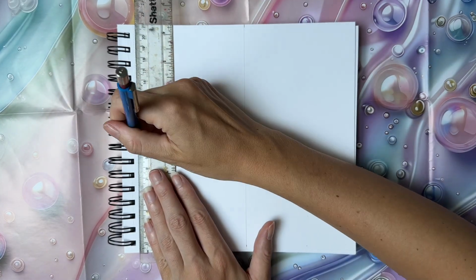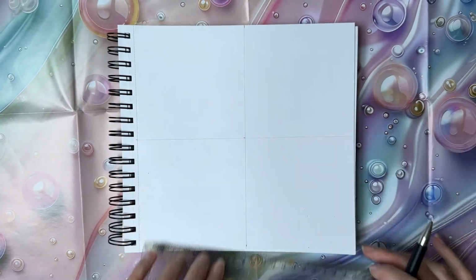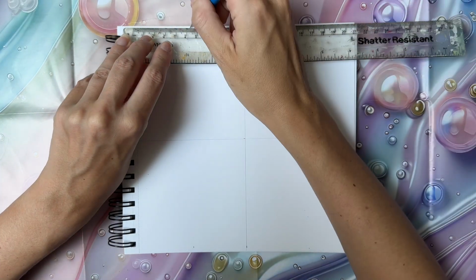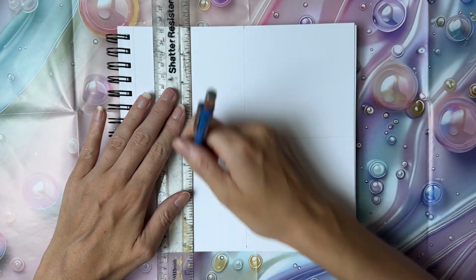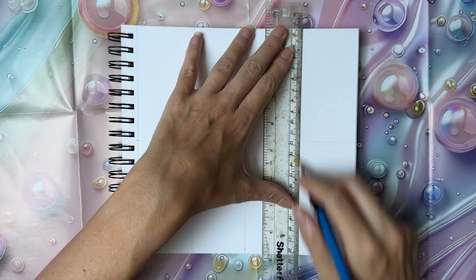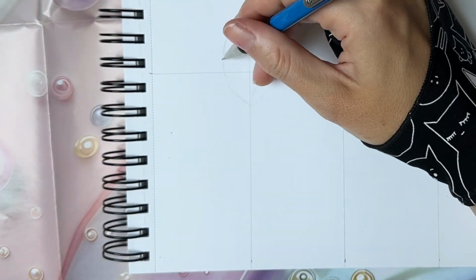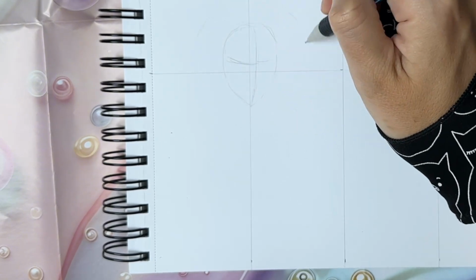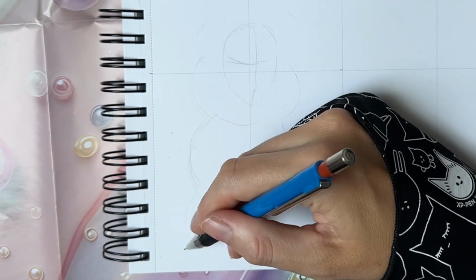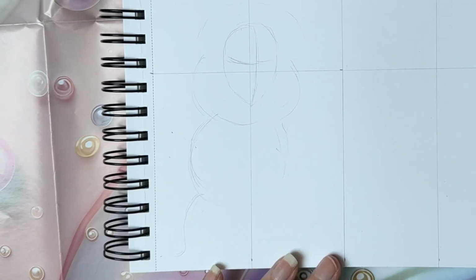So yeah, just a reminder, I like to divide my page up into at least quarters. For this one, I'm actually going in eighths. And that's because I've decided I'm going to do a slightly different dynamic. I'm not going to do 4 heads. I'm going to do 3, one of which is slightly larger just to give more of the detail so you can see what I'm doing.